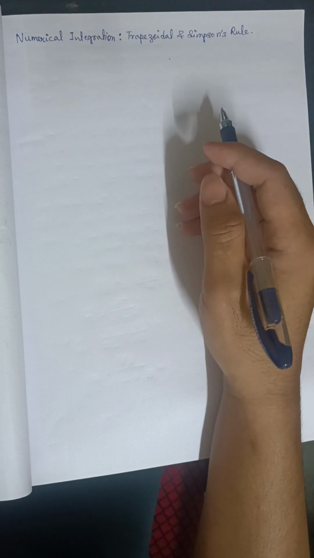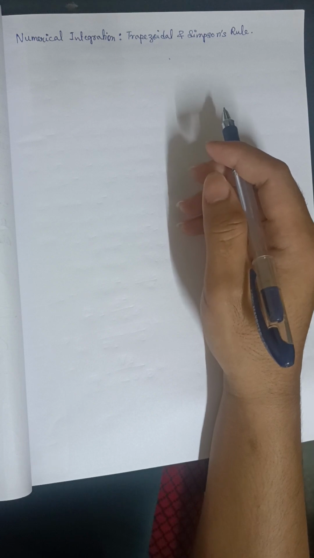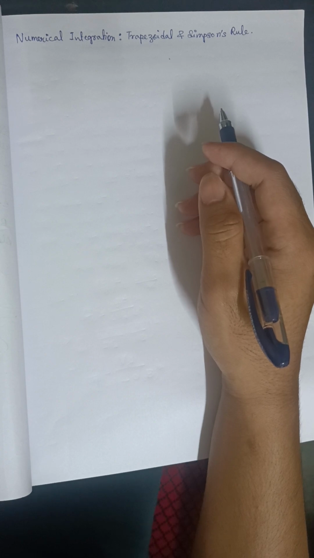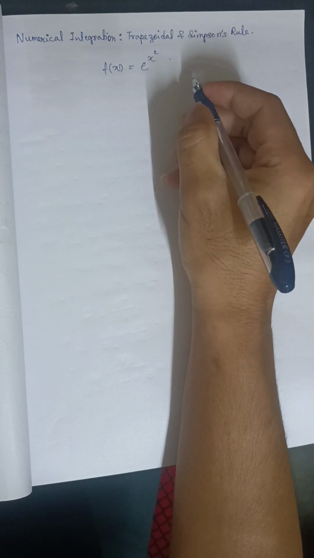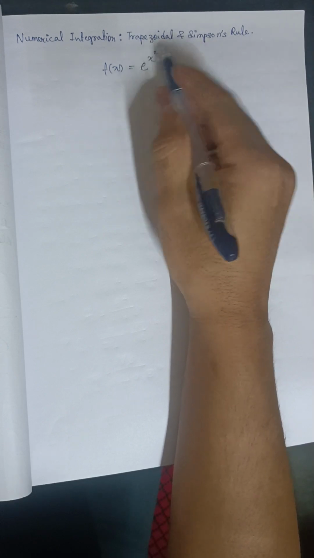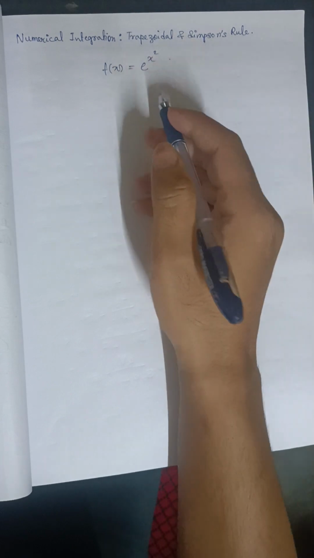These techniques like trapezoidal and Simpson's 1/3 and 3/8 rule are useful when we can't integrate the function easily or when we have experimental data instead of a formula. Some functions like e to the power x square are not easy to integrate. So we'll use trapezoidal and Simpson's rule for this.